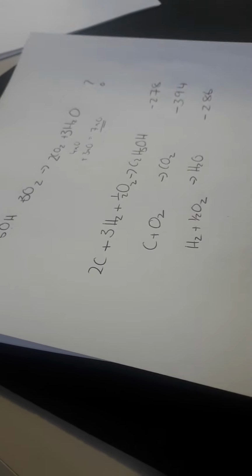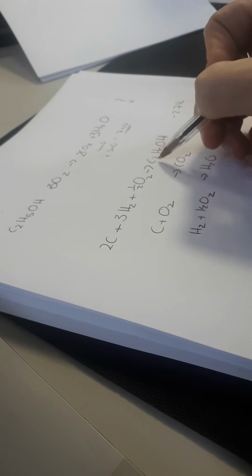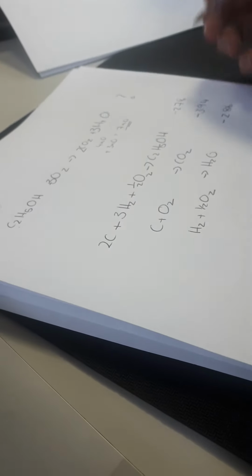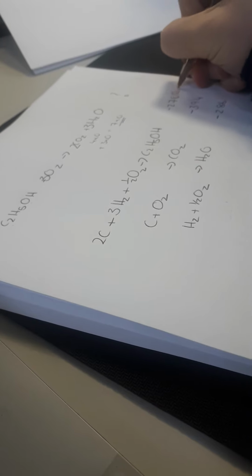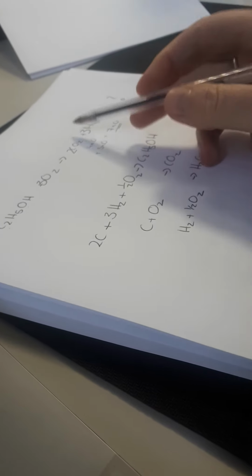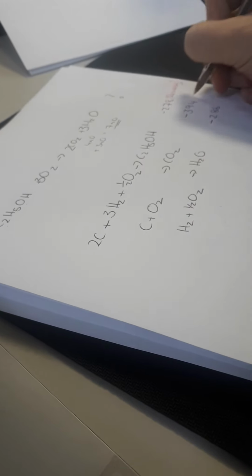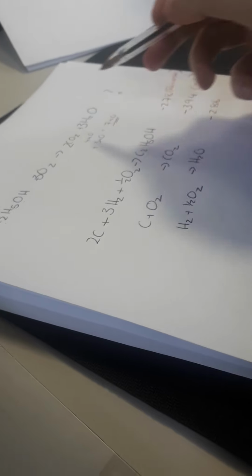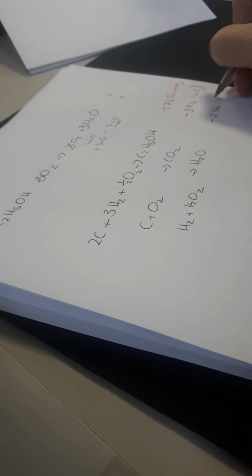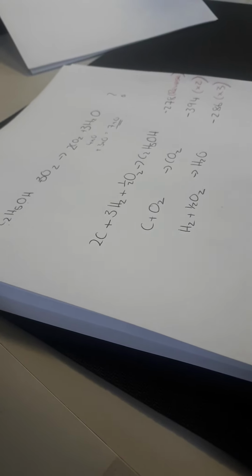Okay, so that's it. Now what we're going to do is compare and see what we have as our equation up here. Right hand side here, left hand side here, so it needs to be reversed. CO2 and CO2 both on my right hand side, but this has to be multiplied by 2. And H2O both on my right hand side, but this has to be multiplied by 3.